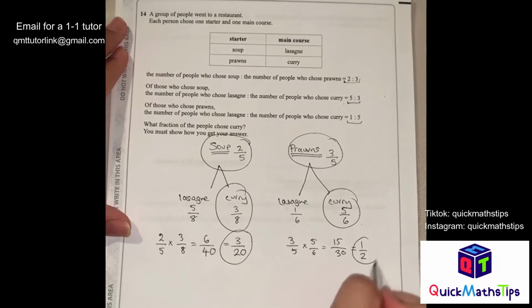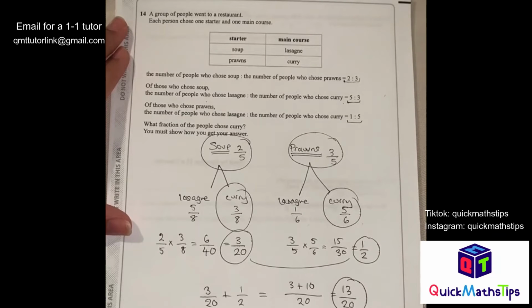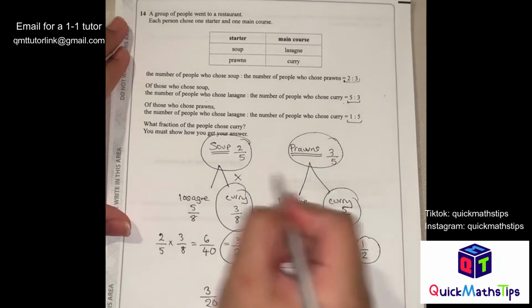Once you've got both your fractions, you're going to add them together. So 3 over 20 plus 1/2. You're going to make the denominator the same. So 3 plus 10 over 20, which is going to simplify to give you 13 over 20, and that's your final answer. So what fraction of the people chose curry? Your final answer is going to be 13 out of 20.